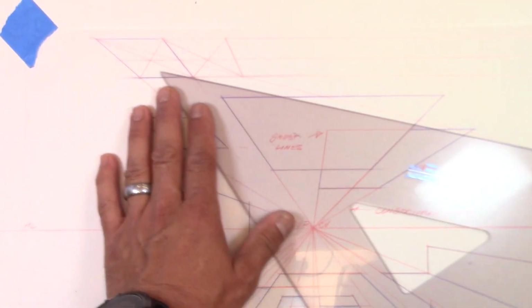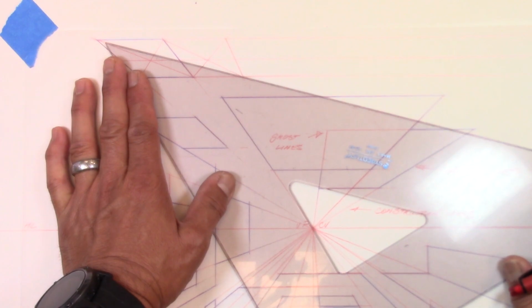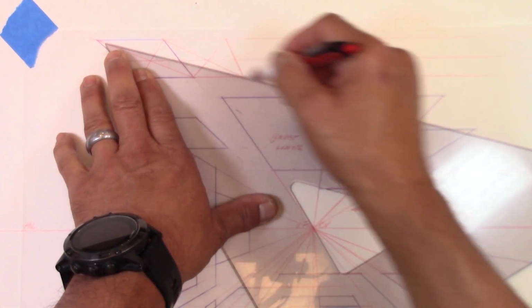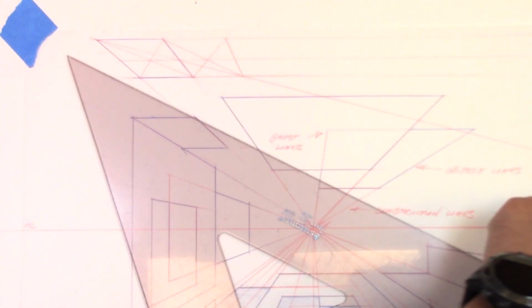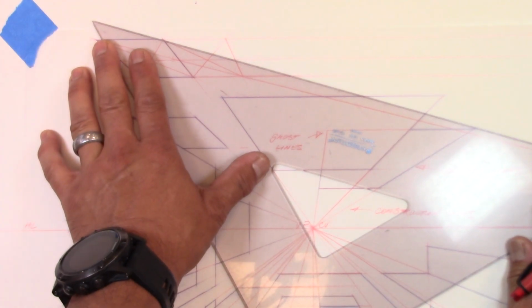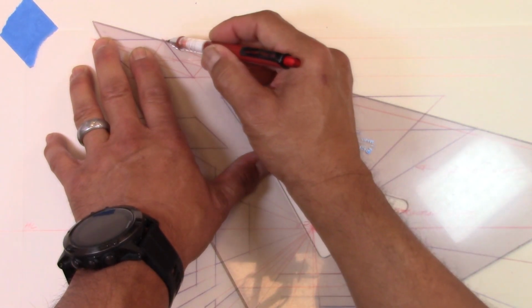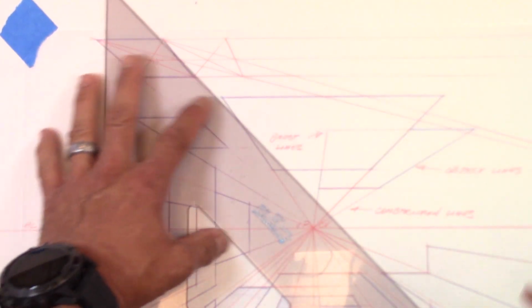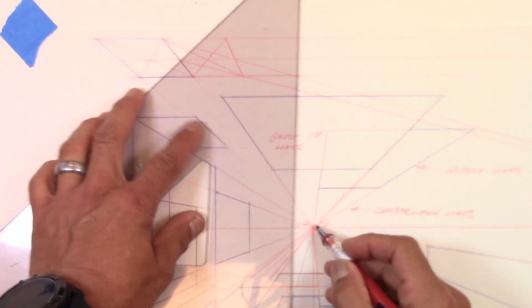But I'm going to extend this so you can actually see how it converges. I may not be able to show exactly where it converges to on the horizon line, but you will certainly see these lines converge, meaning they will appear to come together. See how they're converging? Okay, so it hits here.